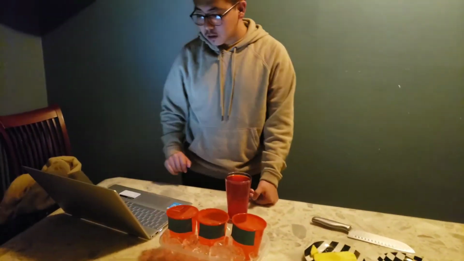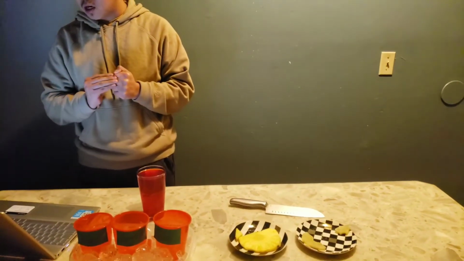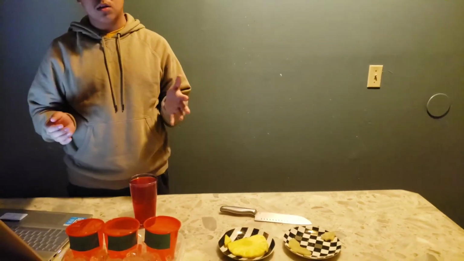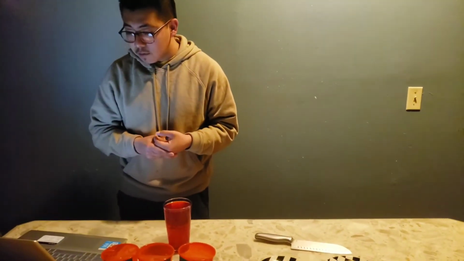My hypothesis is if the fresh pineapple is put into the gelatin, then there will be a catabolistic reaction because the protein in the fresh pineapple will break the gelatin apart. If the canned pineapple is put into the gelatin, then there will be an anabolistic reaction because the bromelain in the pineapple will not be as strong as in the fresh pineapple.